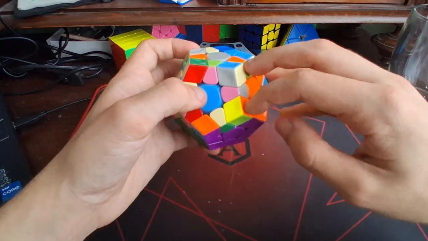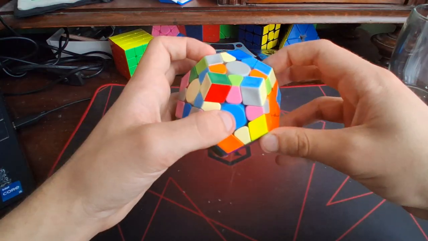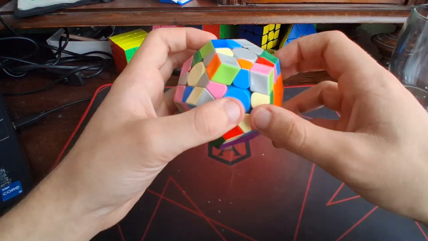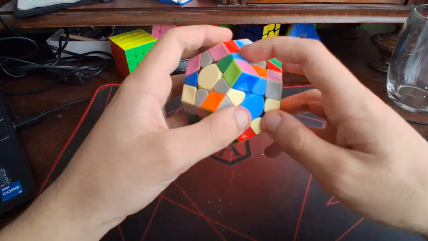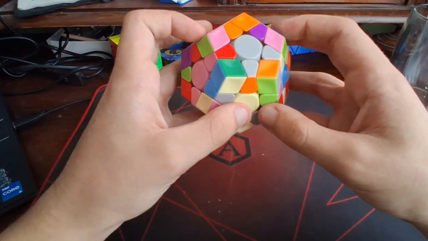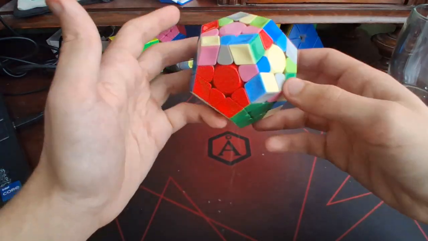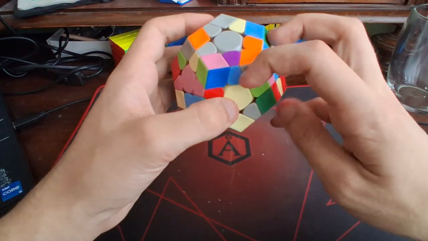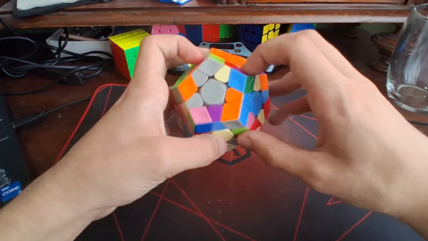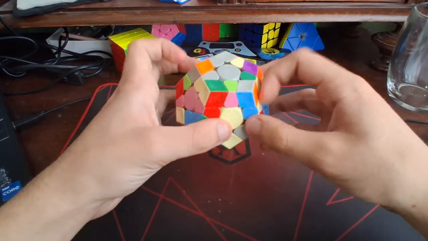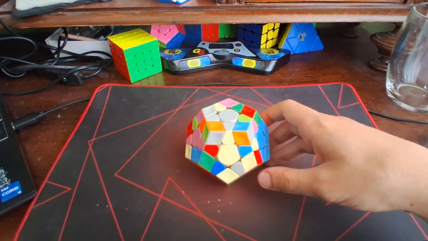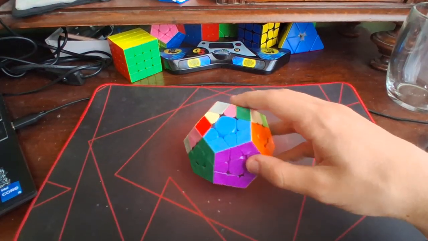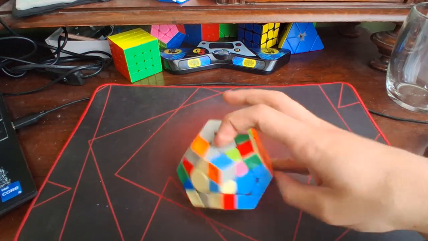And then, ooh, this is kind of nice. F prime and insert like this. Then I can solve this cross edge and this pair. I think I had the same case last solve, but then insert like this and then triple sexy in the back. I think, didn't I have these exact two same pairs in the... that's crazy.